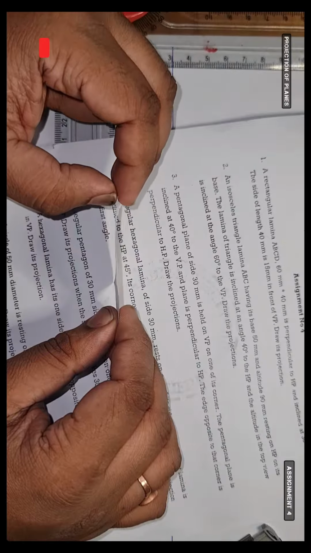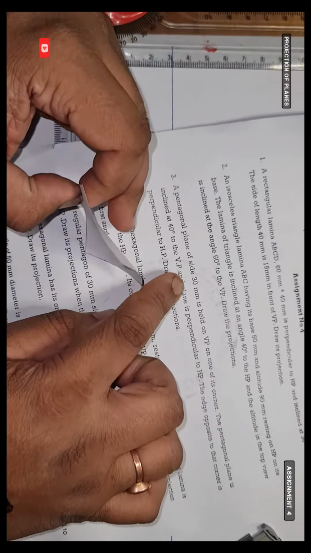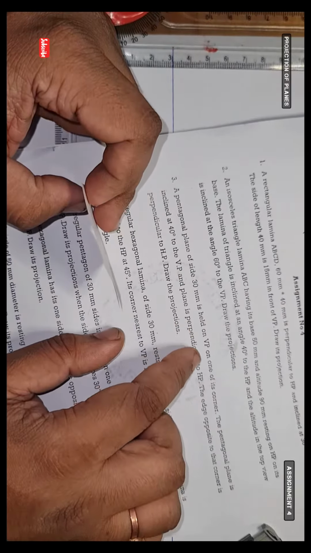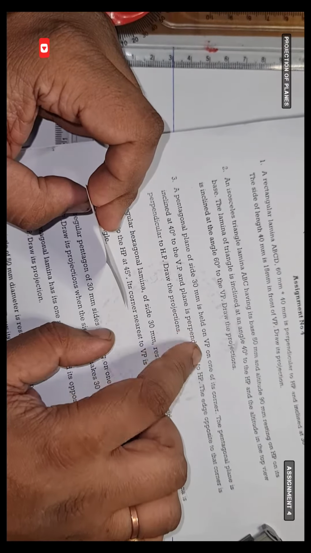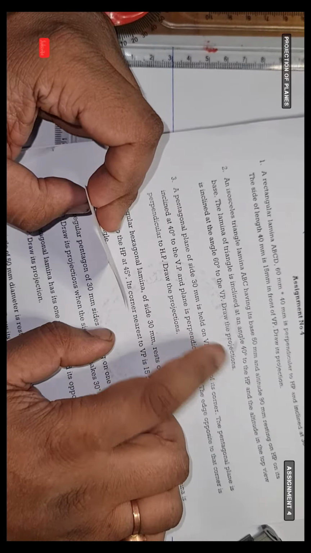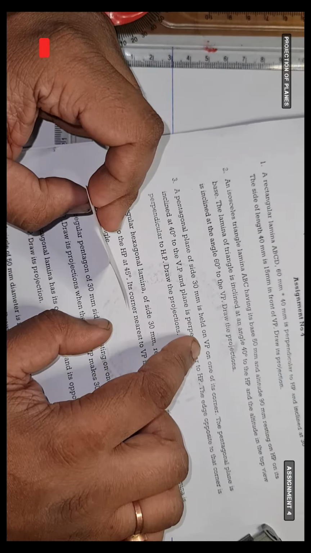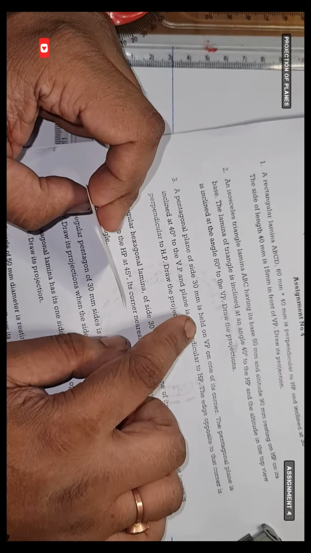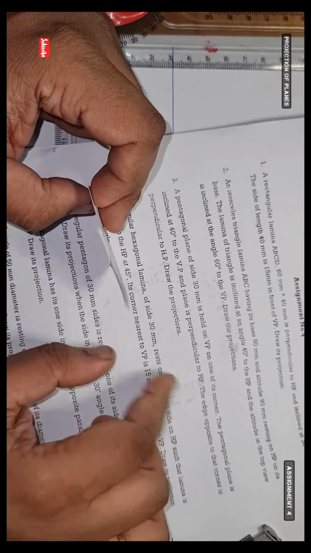I think this condition I can also justify, but it should not be there. I can make this condition in this question, but the plane should be held in HP on one of its corners, like this.